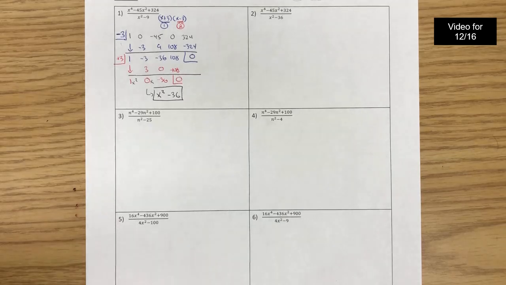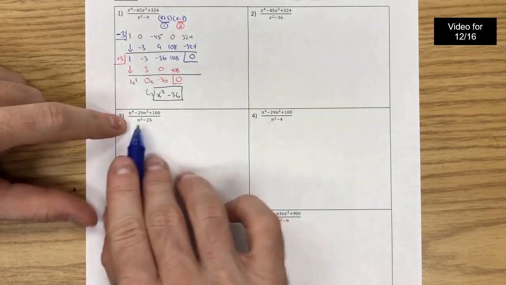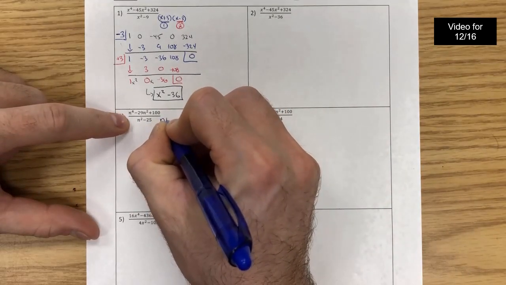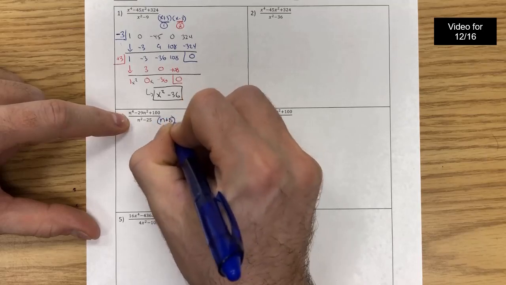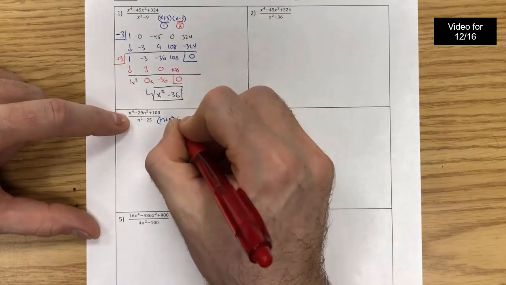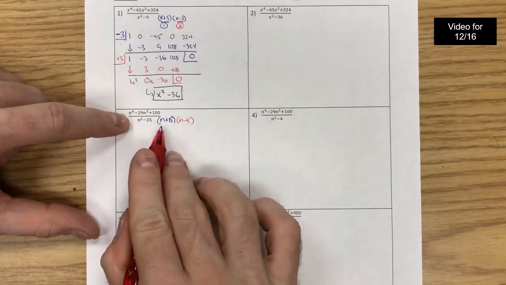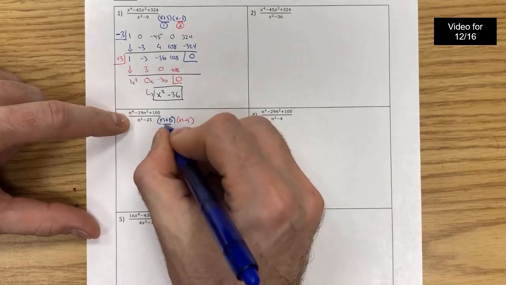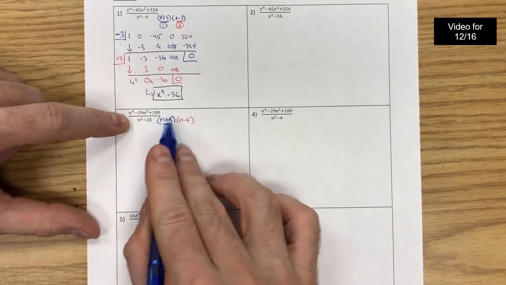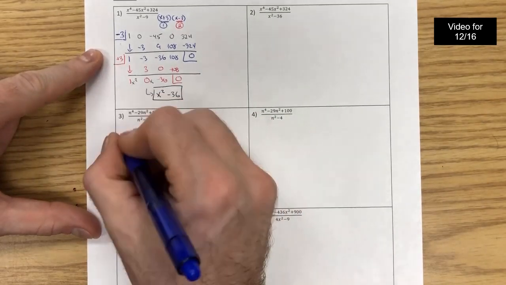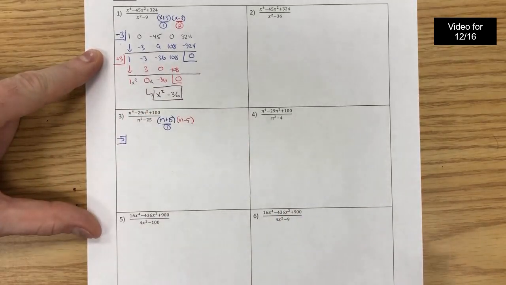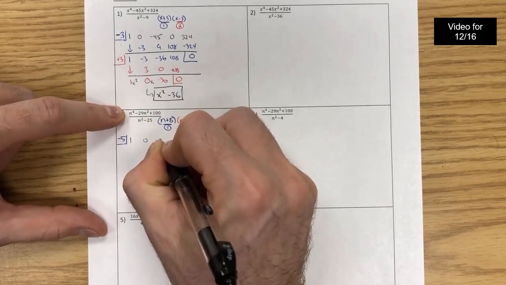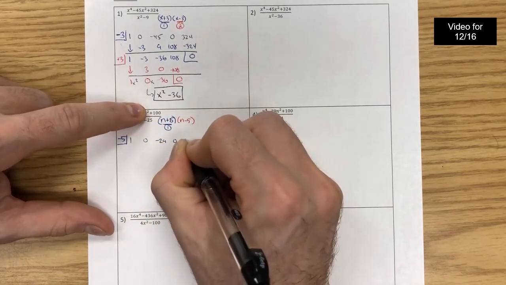Okay, so what you should have done is you've noticed the fact that, again, this is a perfect square, or a difference of squares. So I'm going to convert that into an n plus 5 and an n minus 5. We know if we FOIL that out, we'll get an n squared minus 25. So I'm going to do my first factor first. If I set that equal to 0, I'm going to have to subtract the 5, so negative 5. Set up my coefficients, 1, skip a term, negative 29, skip a term, 100.